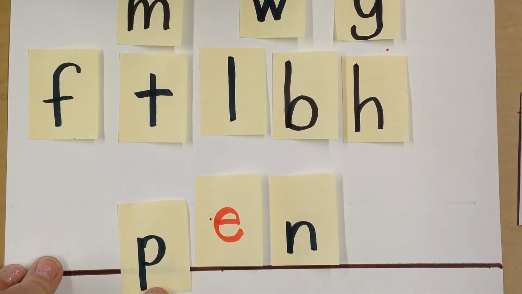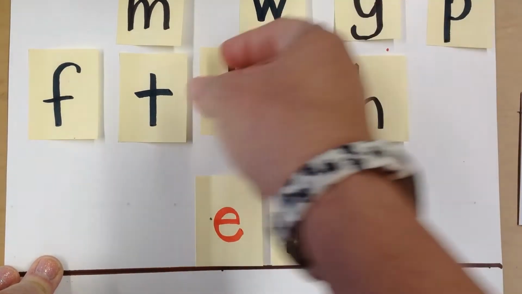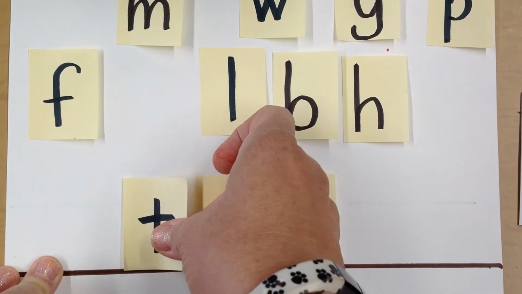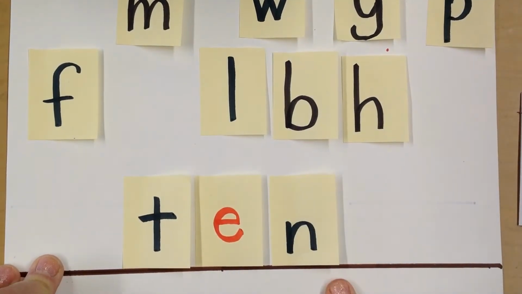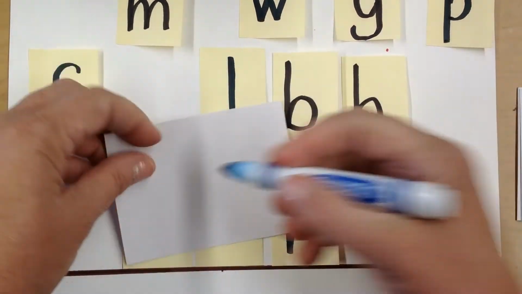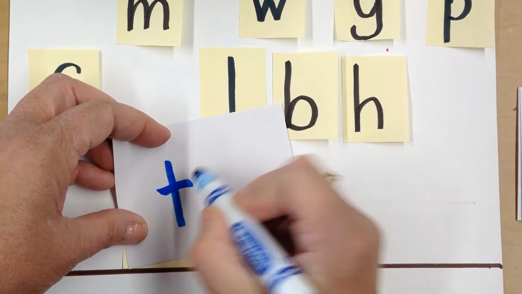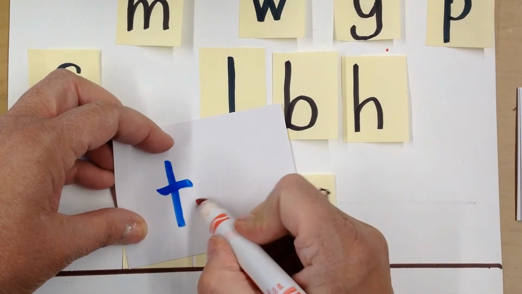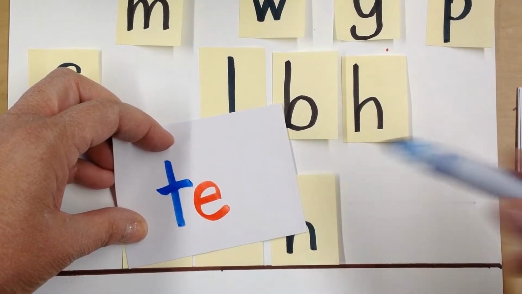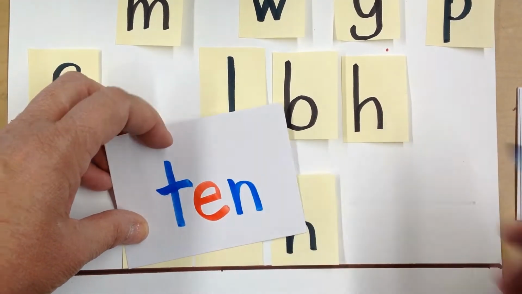The next word we're going to do, how about the word ten. Ten. T. Well, I don't need the P anymore. I'm going to use the T sound, which is a T. Ten. Now I'm going to write it. I'm going to keep my consonant in blue, vowel in red, consonant in blue.